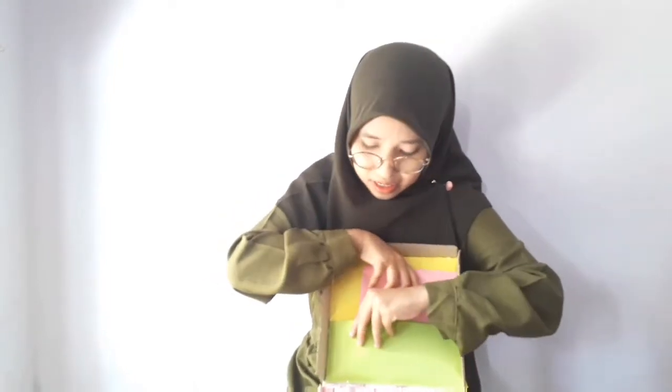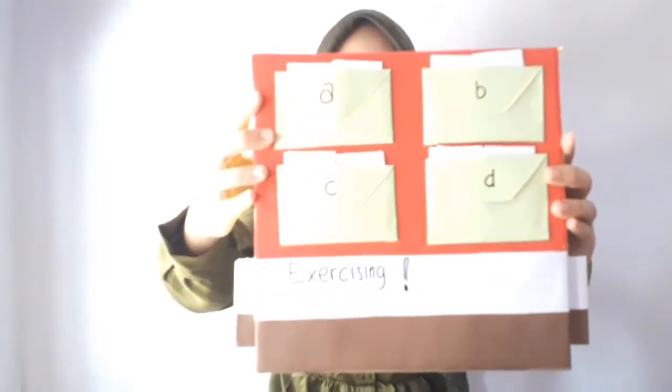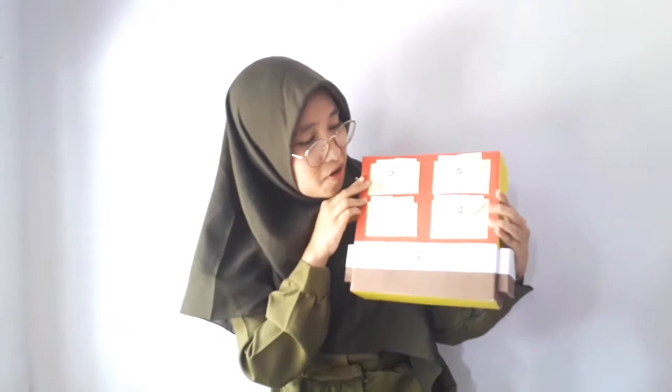After that, if all your students have already tried and understood about the present tense, then I have already made something like this. This is exercising. Here there are 2 points of the question. The first is A, B, C, D. So if your students have already understood about tenses after making sentences, then it will be exercising. So for example, order your students to come forward. Then can you choose one of the multiple choices here? For example, your student chooses B.